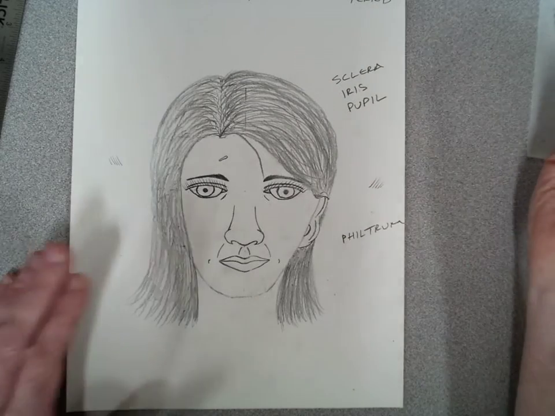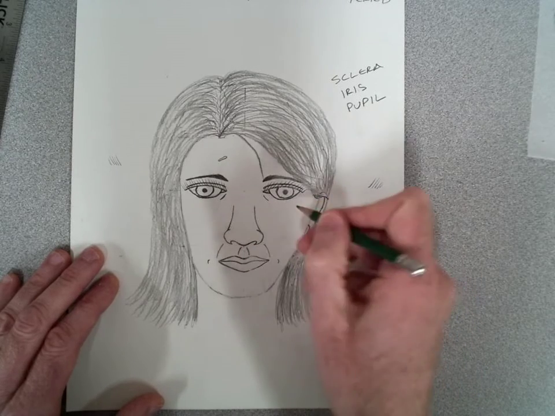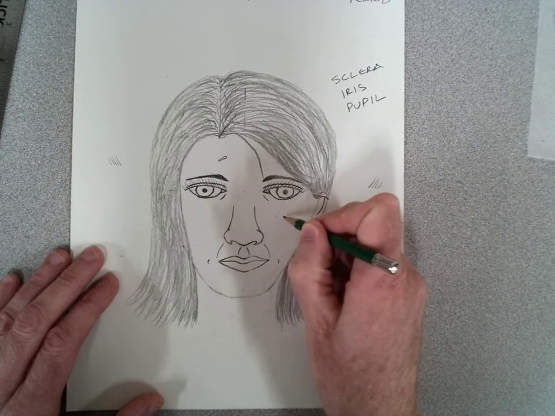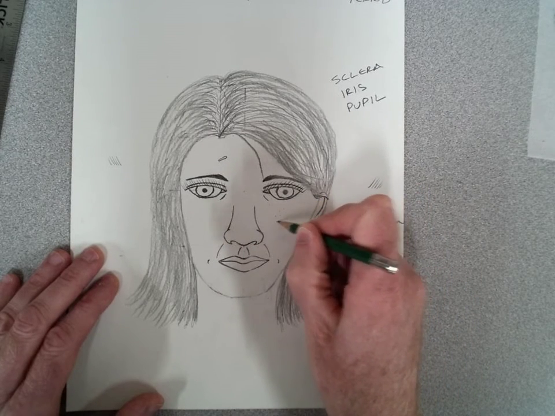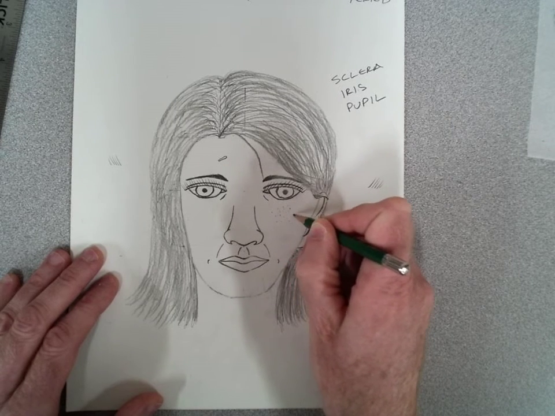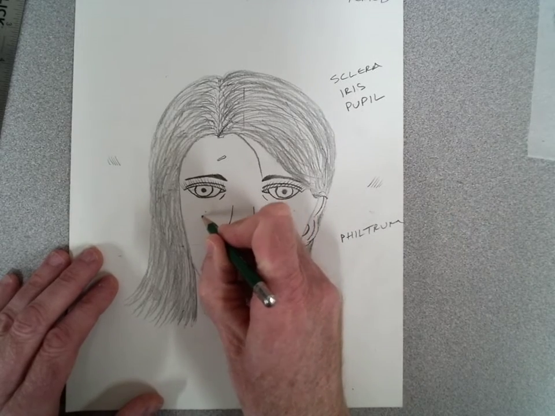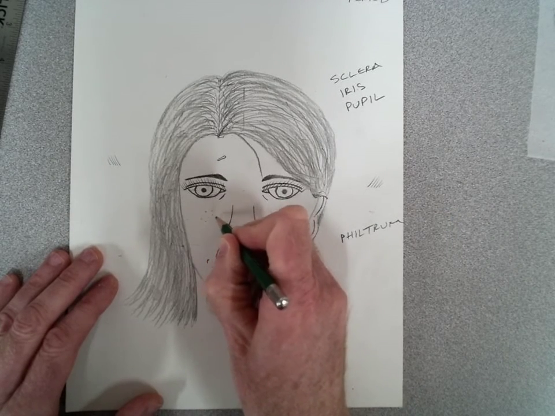As well, someone could have freckles. The most common place to have freckles is across the middle here. So what we can do is add like little dots, like usually at least 12 or more is good. If you only add like 5 or 6 or 7 dots, it doesn't look enough like freckles. So someone could have freckles across here as well.